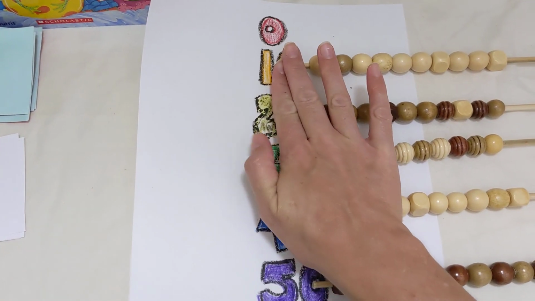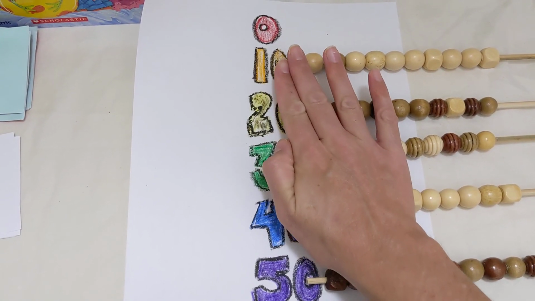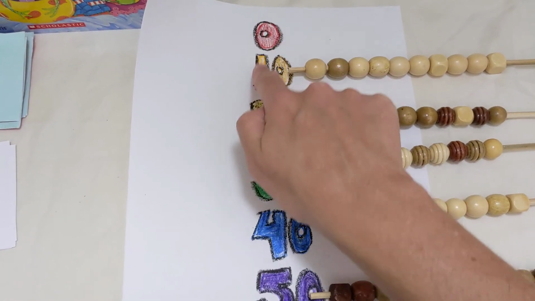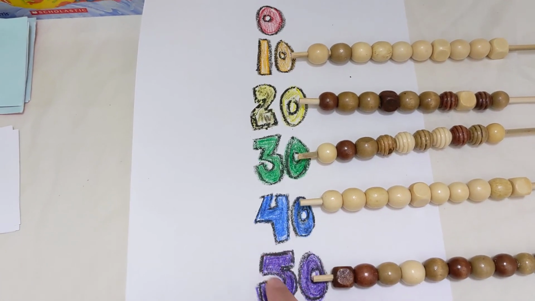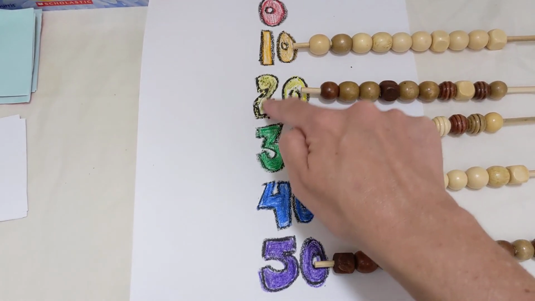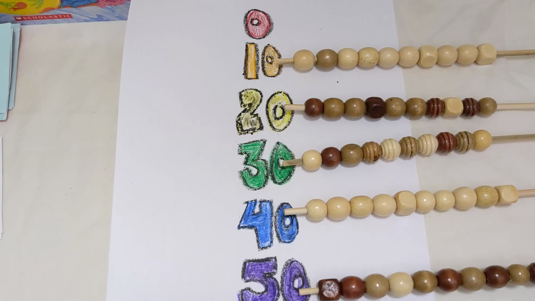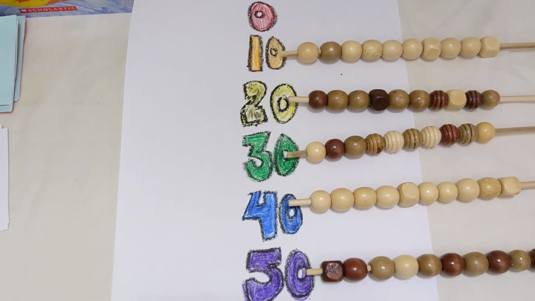It's just like counting to 5, if you just ignore that 0 on the end, see? 0, 1, 2, 3, 4, 5. 10, 20, 30, 40, 50. That's pretty easy, isn't it?